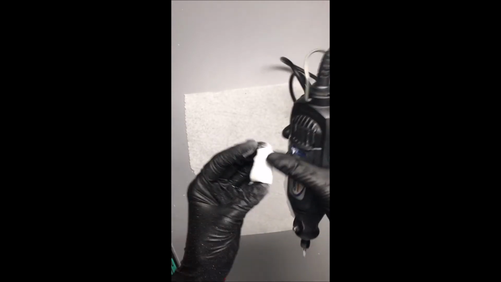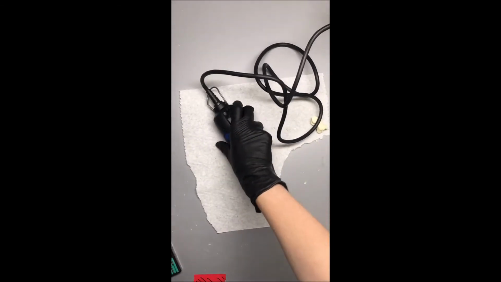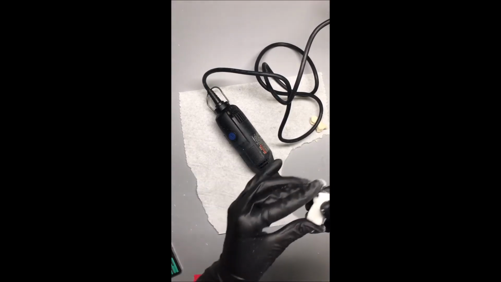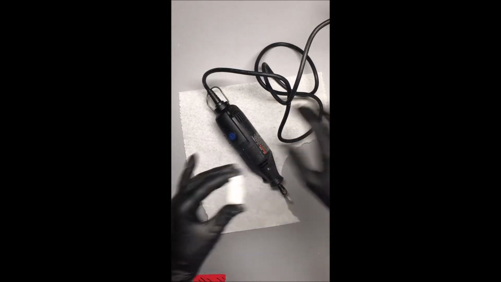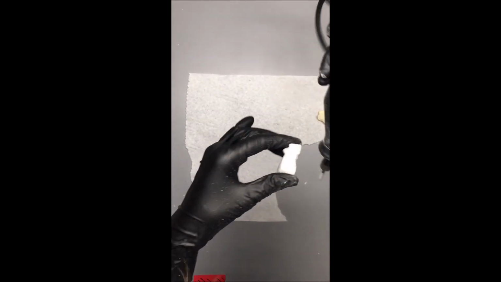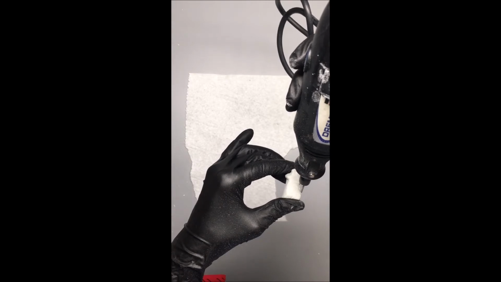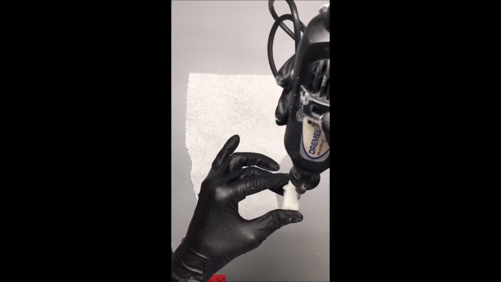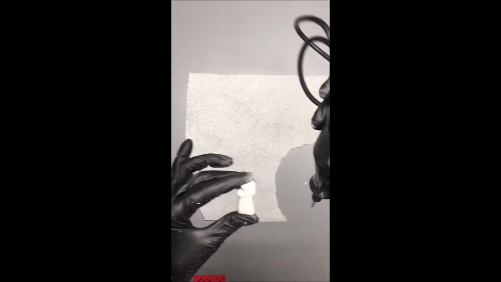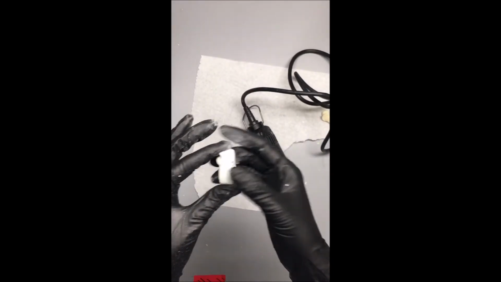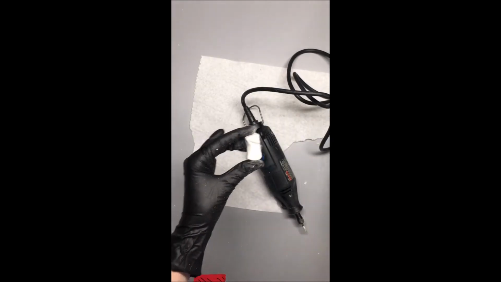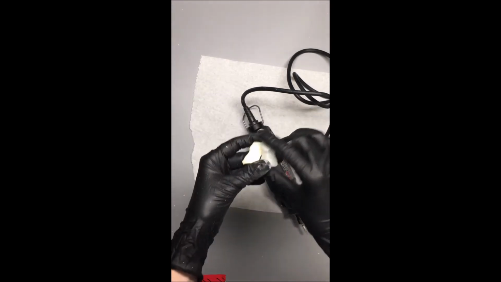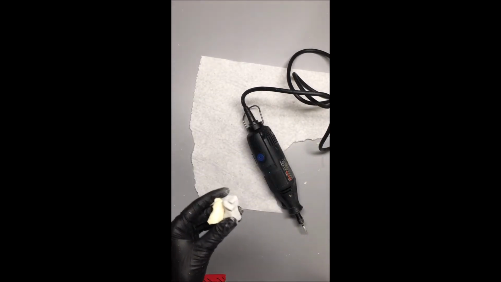I'll do the same on the other side. The really big burrs are better for evening it out. In the interest of time, I'm not gonna do this really well right now. But I would go through and do the same on the other side and just do that across the whole bones until it looks pretty much the same as the original. And then you paint it.